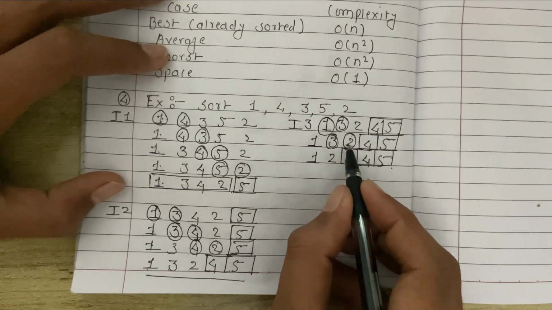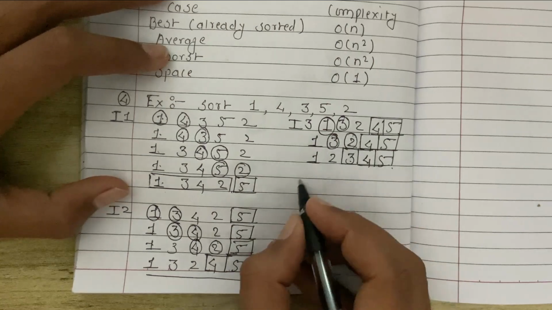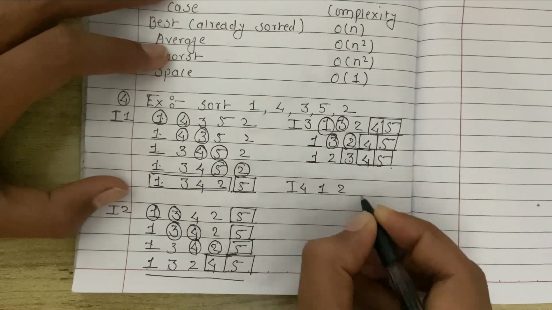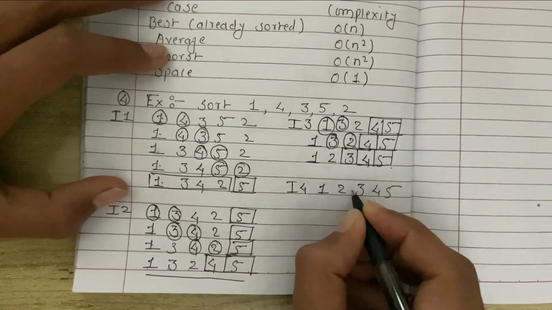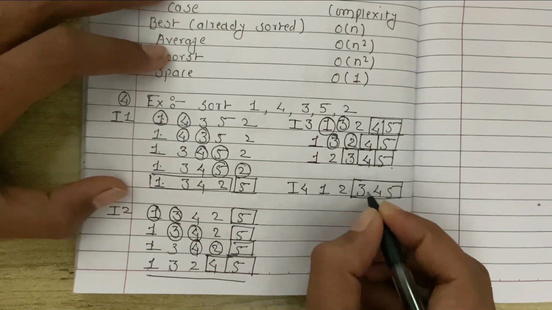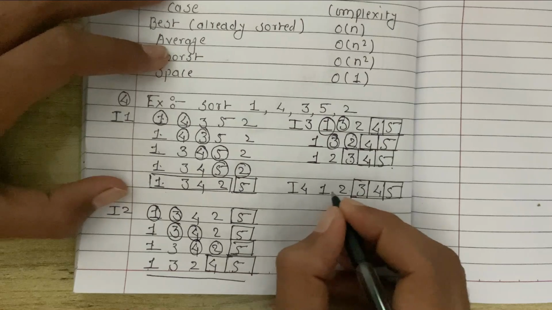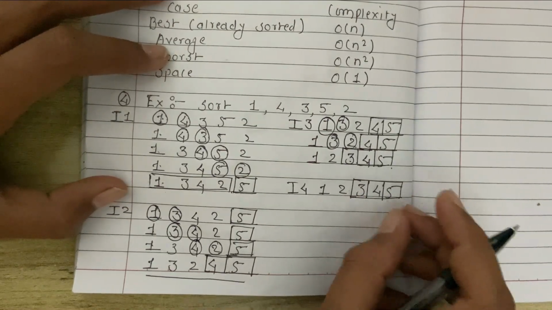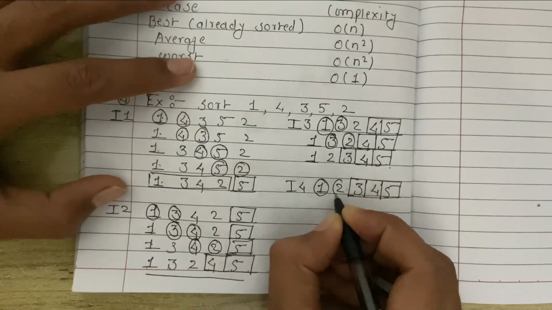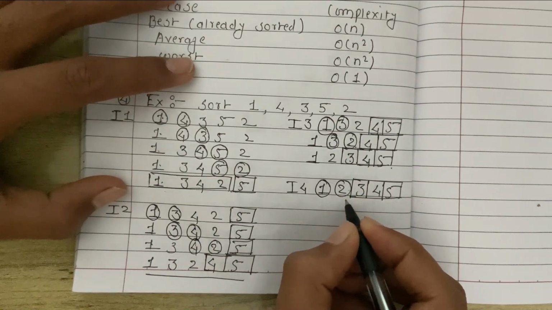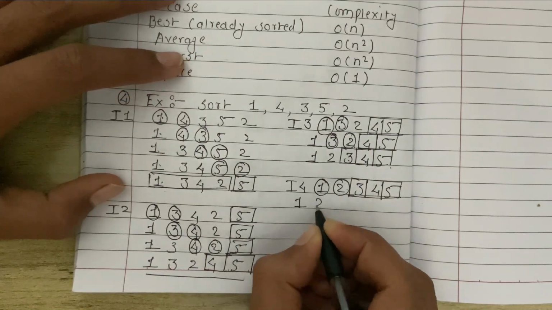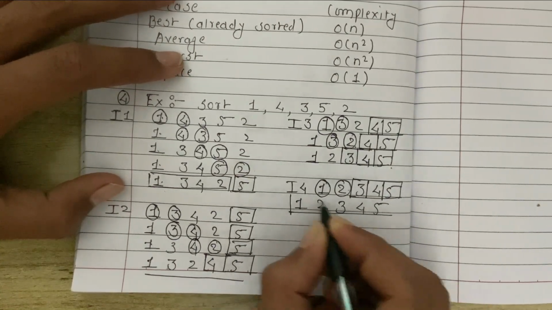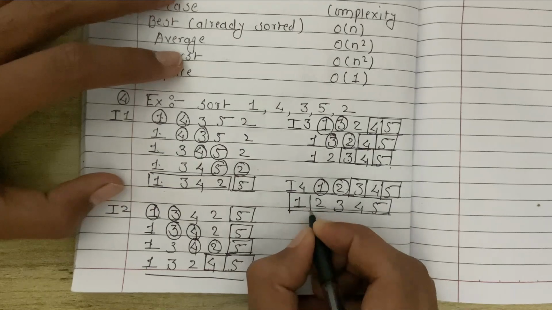So as we have reached the end of this array, we will be starting the next iteration, that is the fourth iteration. 1, 2, 3, 4 and 5. We know that from the previous iteration 1, 2 are the remaining elements and the fixed positions are 3 to 5. Okay, so we will be bubbling up these things and we can clearly see that these are in the correct order. So 1, 2, 3, 4 and 5, this is our final array which is in a sorted order.